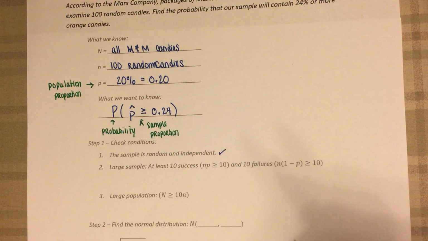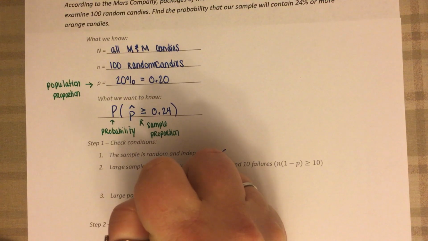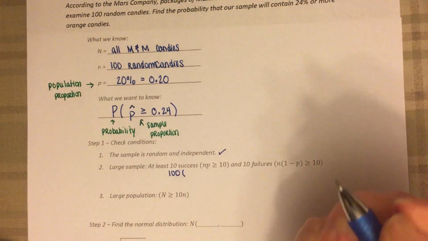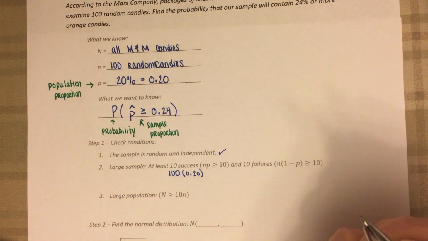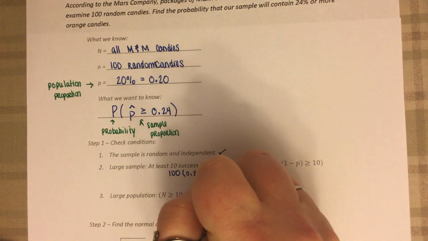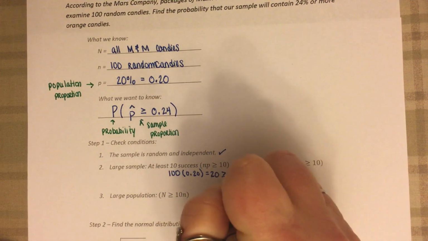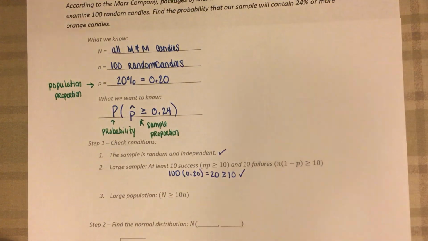So n times p is greater than 10. Well, n is our sample size, so our sample size is 100. Our p is 0.20. If we multiply 100 times 0.20, we get 20, which is greater than or equal to 10. So we do have more than 10 successes.